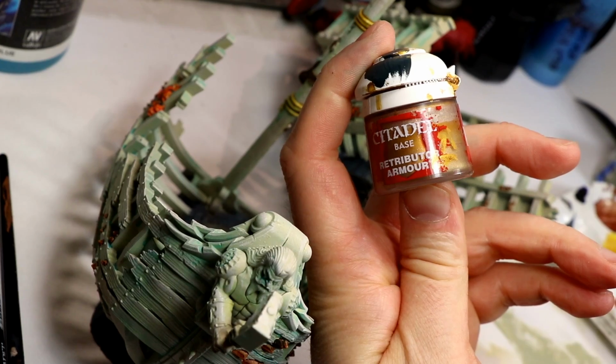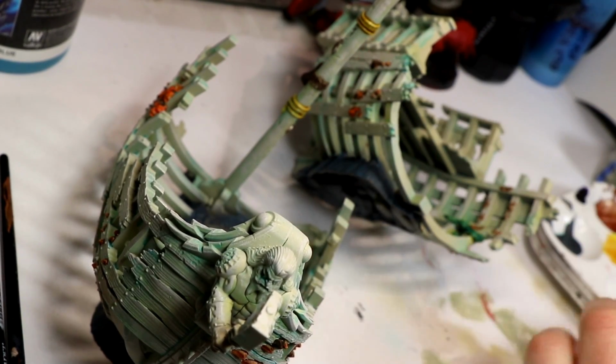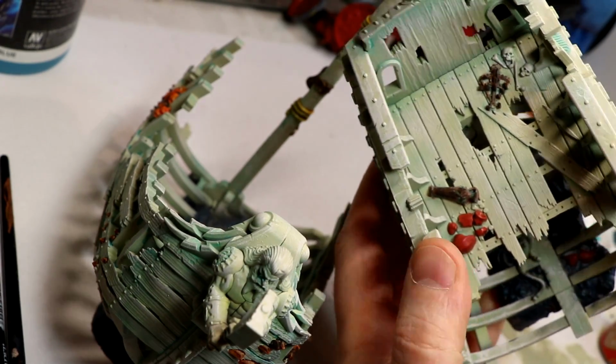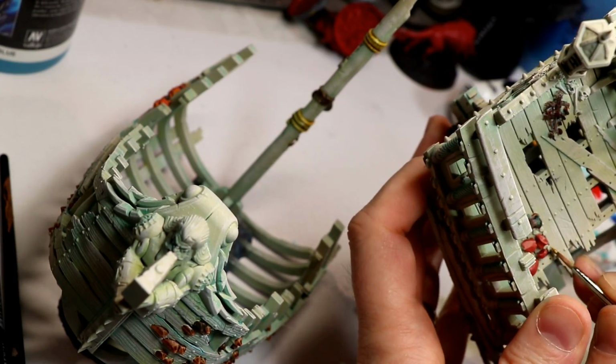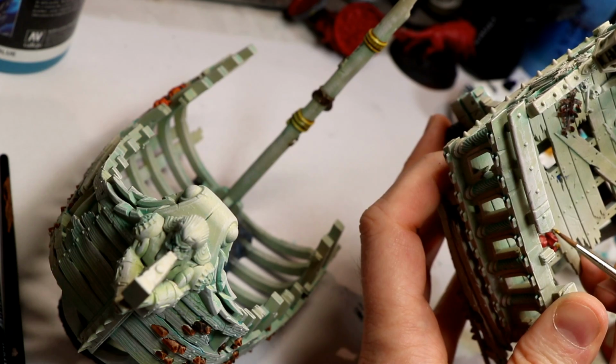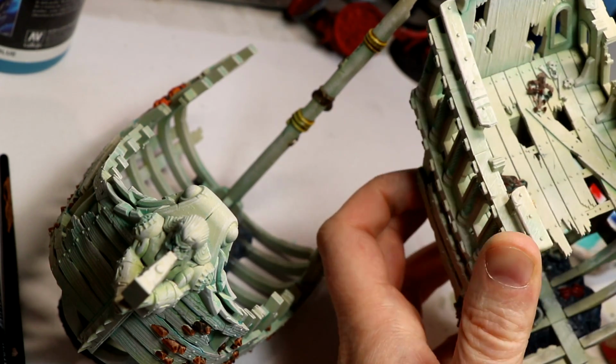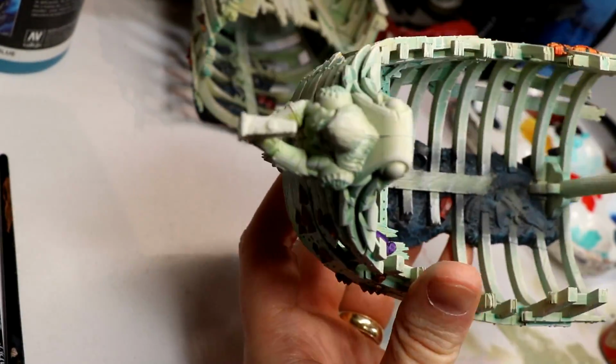To mix it up though, I did want some of the pots, especially on the base, to be gold, as if they were maybe a treasure. So I used Retributor Armour. You can use any gold you like. You don't have to use exactly this gold. I also painted some little tiny gold pieces in a few spots, so I painted those as well.